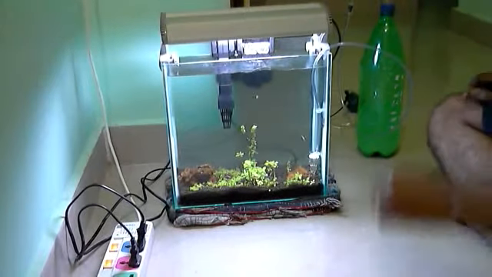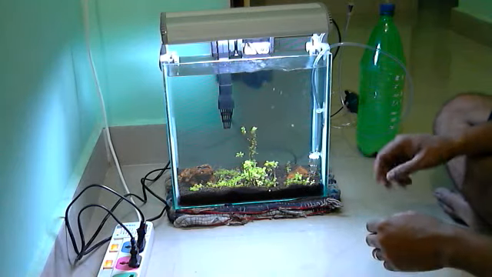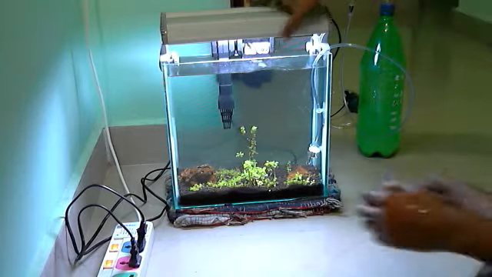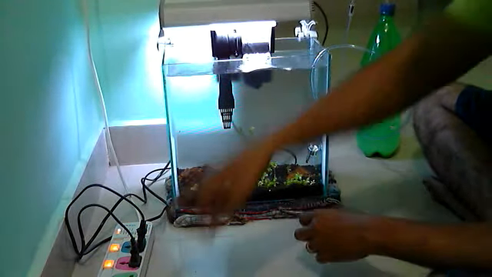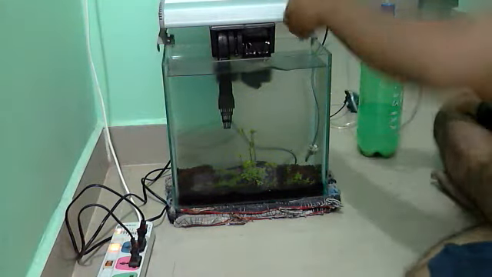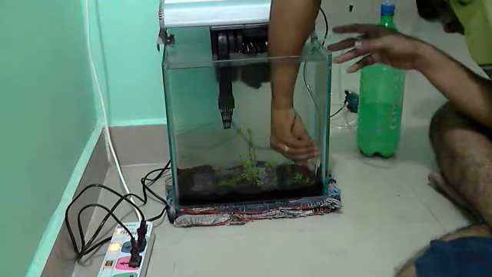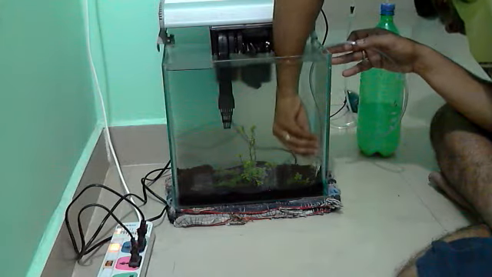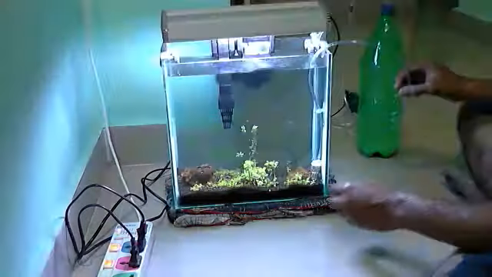Let me tell you the reason why I have made it a flowing water. Usually we keep this aquarium at home. If it is stagnant water, there is a chance of mosquitoes coming in, and they will be laying eggs, and it will be really disturbing. So it's good to have flowing water. Done. Let's not disturb this.